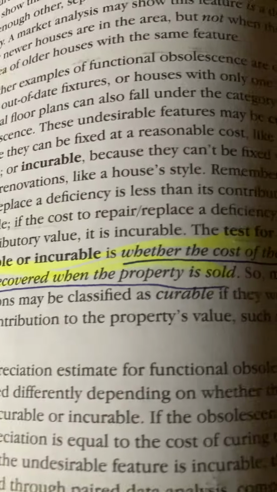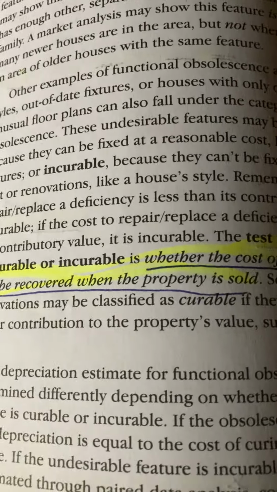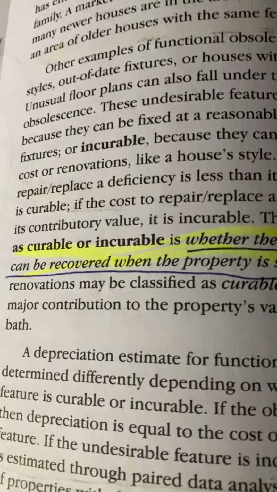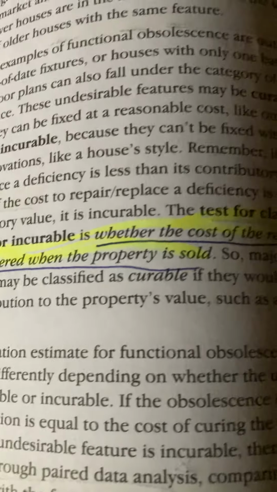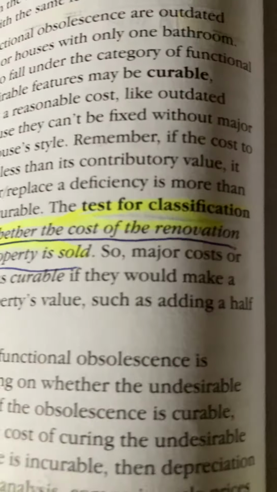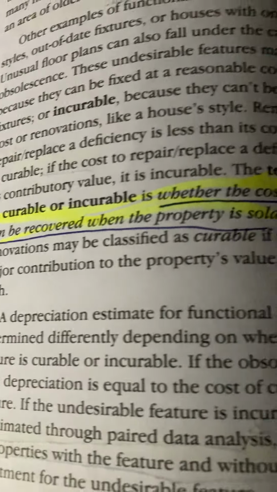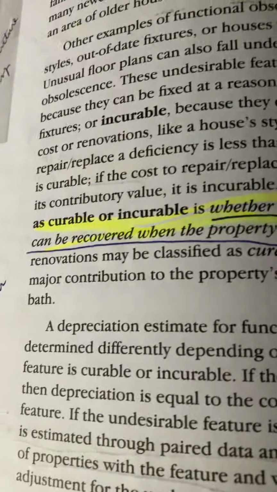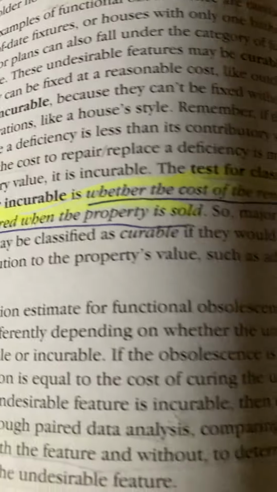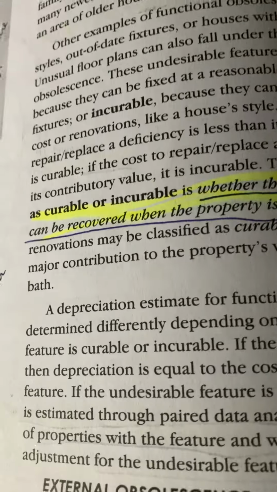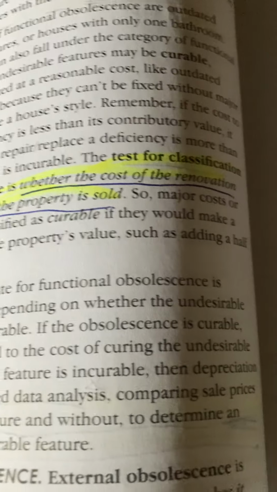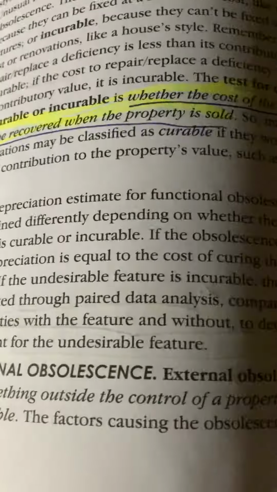If the cost to repair/replace a deficiency is more than its contributory value, it's incurable. The test for classification as curable or incurable is whether the cost of the renovation can be recovered when the property is sold. So major costs or renovations may be classified as curable if they would make a major contribution to the property's value, such as adding a half bath.